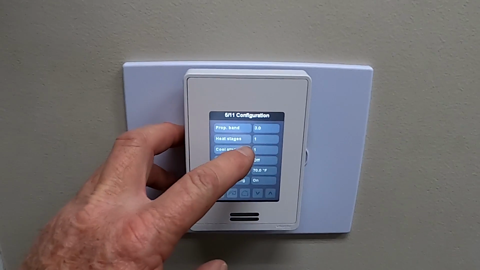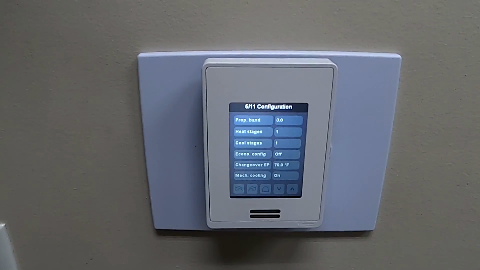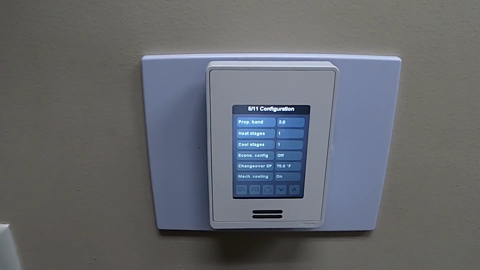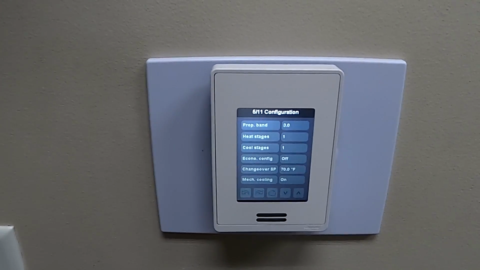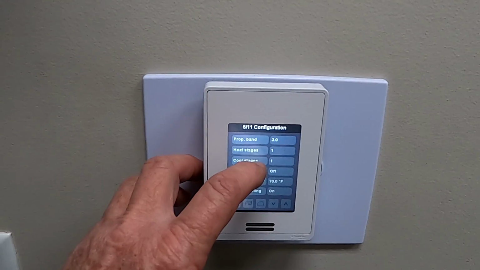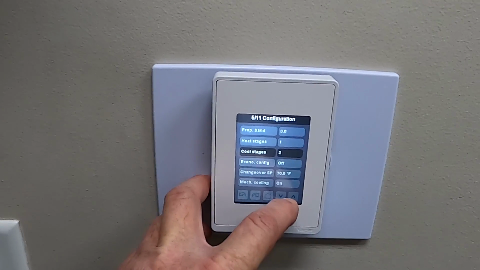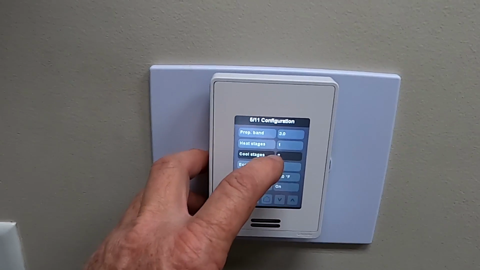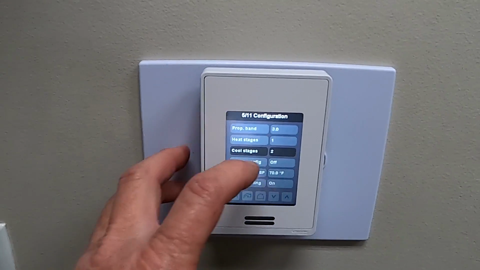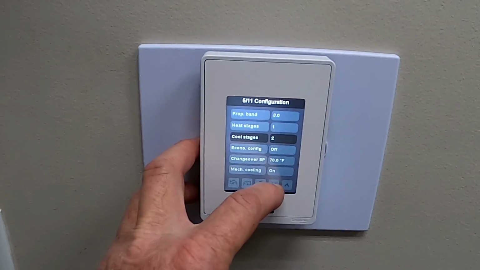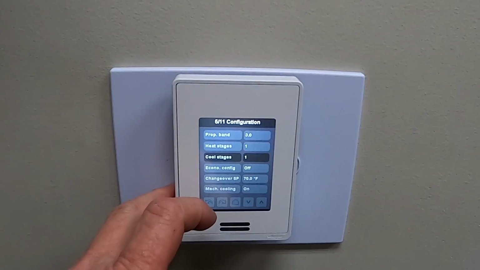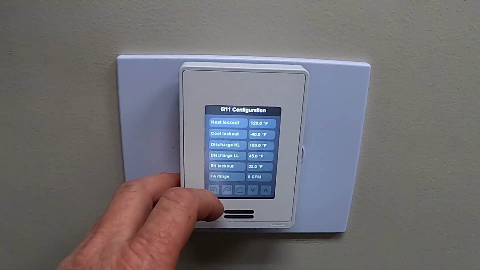You have to make sure that you enter these into this thermostat, because if you don't, you could be missing out on giving it more heat or more cooling. So if you just leave it 1 stage cooling and it was 2 stage, for example, if I move that up to 2, then that would give it 2 stages of cooling if that's what the unit is. But this particular unit, of course, is 1 stage cool, 1 stage heat. So we'll move on down here.